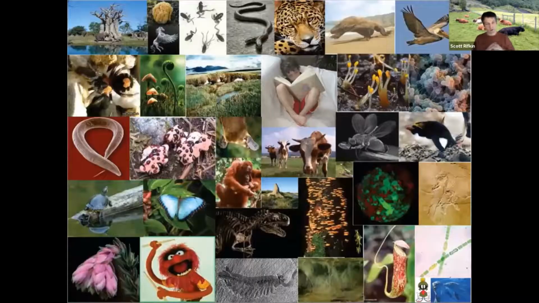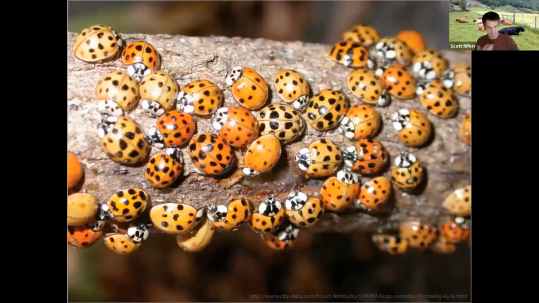All right, so obviously variation is a pervasive feature of life. It's the defining feature of life. There's tons of variation out there, and this is often the reason why biologists go on to become biologists, because they're fascinated by this variation and how it came to be. And of course, here we have variation between species, but there's variation within species as well. So here's a lot of variation in ladybugs that you see on the branch.